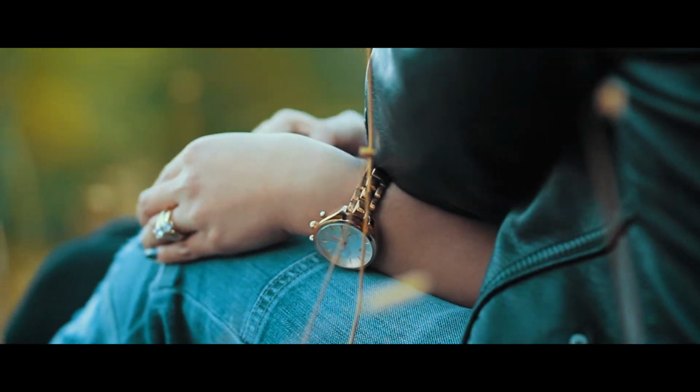Tip number 11, shoot through objects to create depth. It's very helpful, especially when focusing on the subject, and it creates depth and composition. Always find an object and shoot through it to create depth.